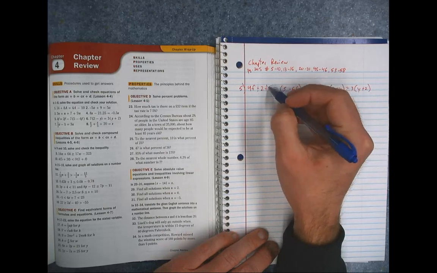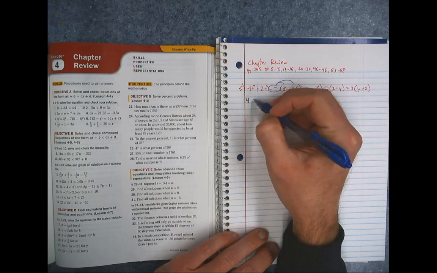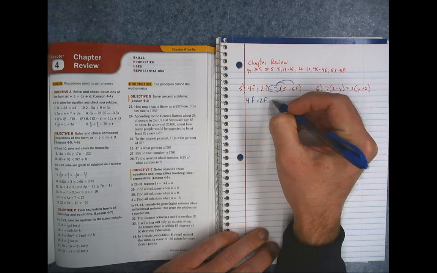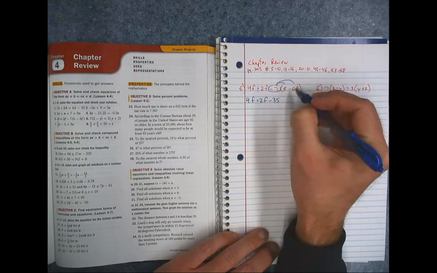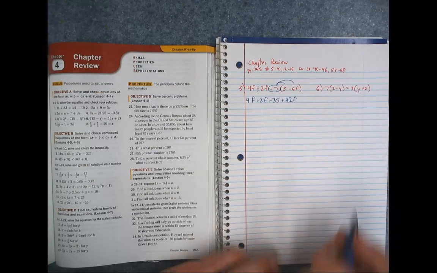So there's some distributing to do here. We've got a -7, so we're going to distribute it. I'm going to bring everything else down. This is a negative times a positive, so it's -35. It's a negative times a negative, so this is a positive 42.